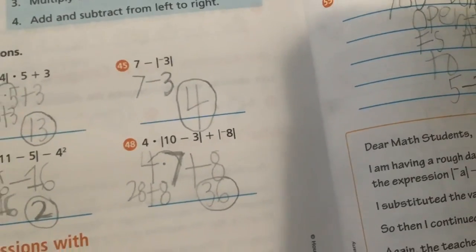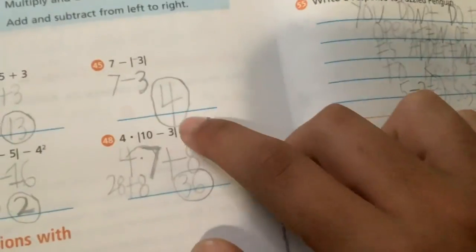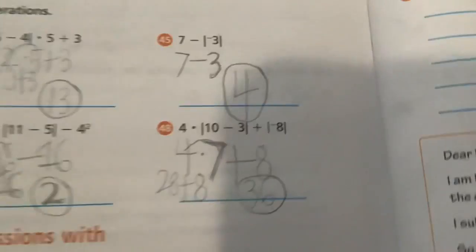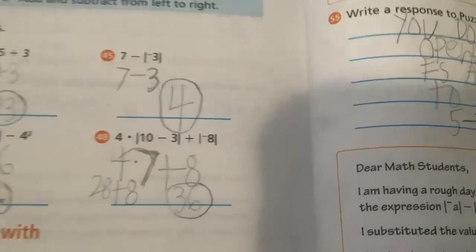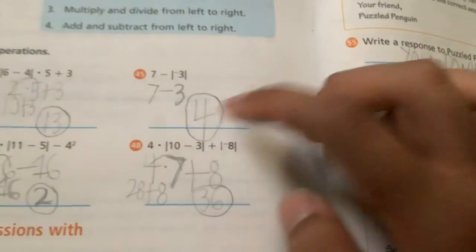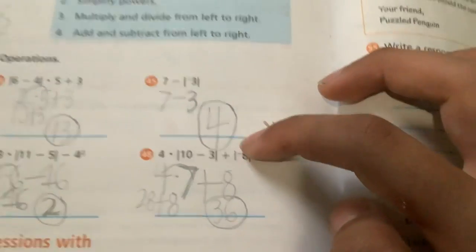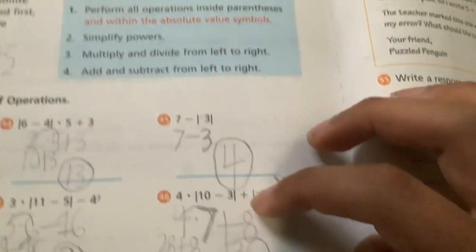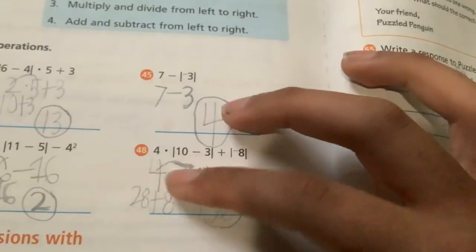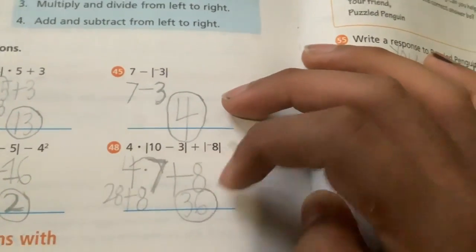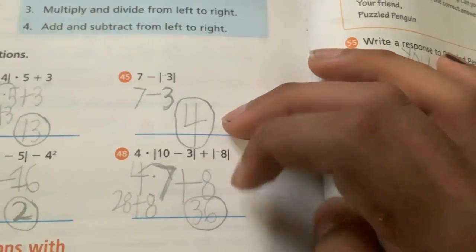And then for this complicated one, there are 2 absolute values we have to solve this time. 10 minus 3 is 7. The absolute value of that is still 7. The absolute value of negative 8 is positive 8. So 4 times 7 plus 8. Multiply first. 4 times 7 is 28. 28 plus 8 is 36. So that is 36.